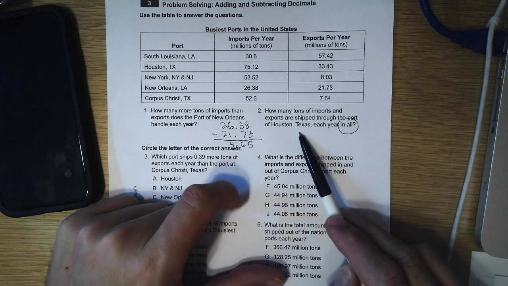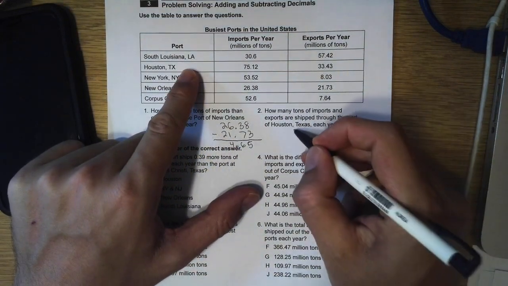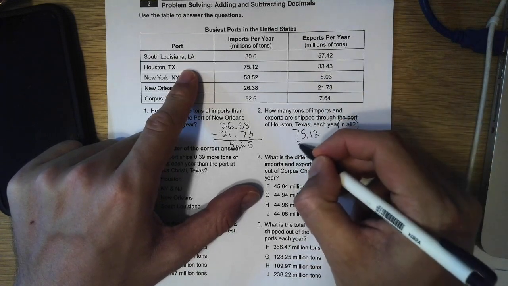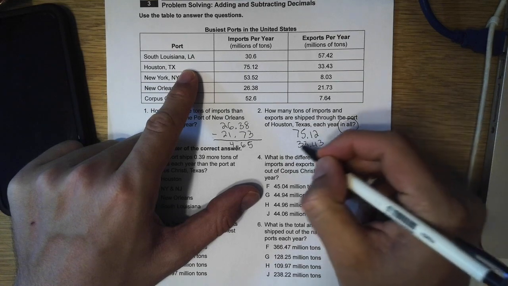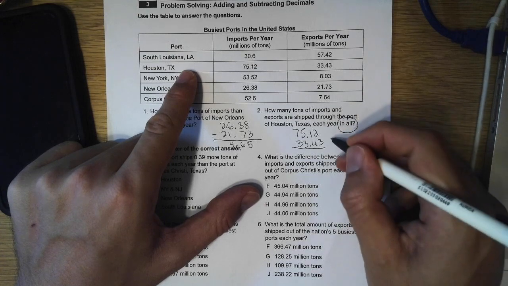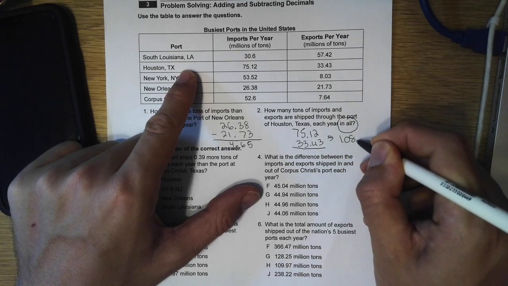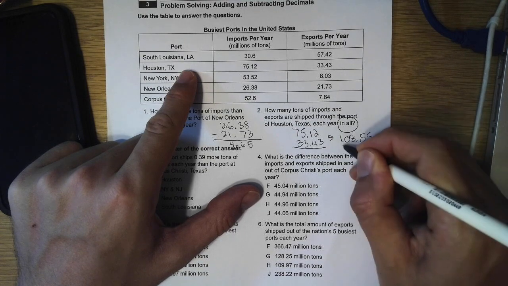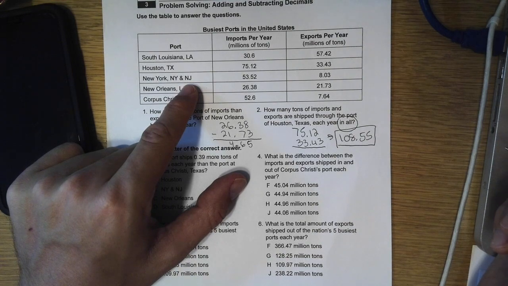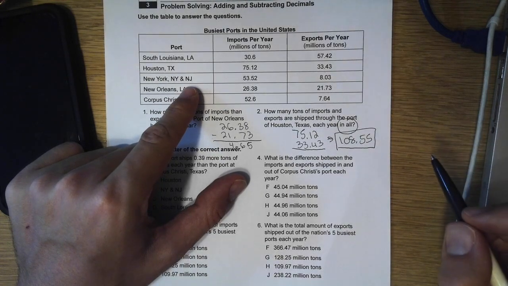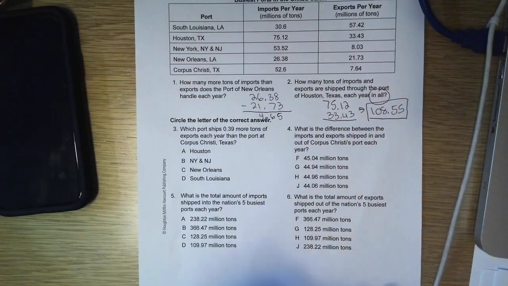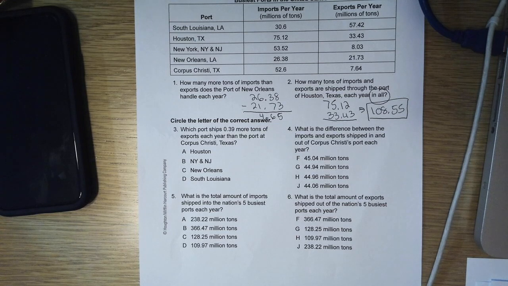So our total number in Houston, Texas is 75, and our exports is 33 and 43 hundredths. And when we add these together, we get 108 and 55 hundredths. So, the question is, how many tons of imports and exports are shipped through the port of Houston, Texas each year in all? 108 and 55 hundredths. Let's go down to number 3. Again, pause the video and try this on your own.